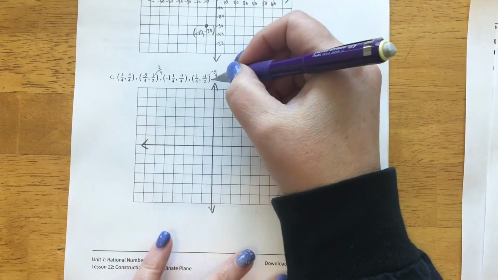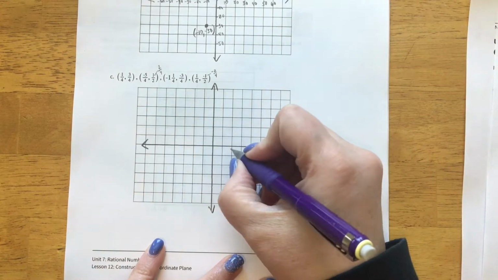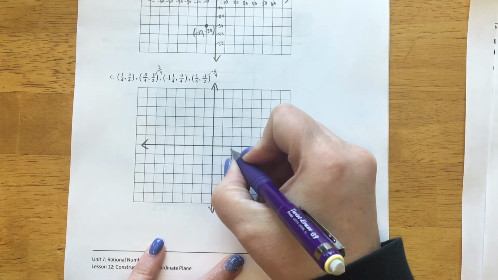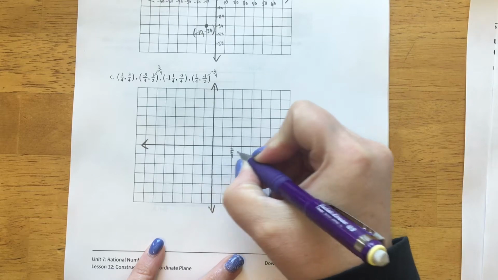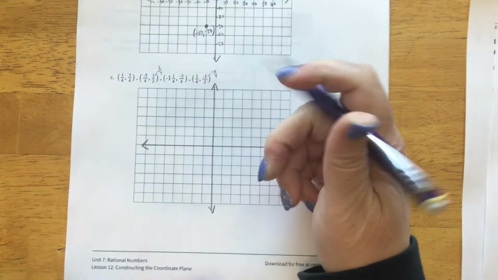but I do need to label them up, especially because they're fractional. So let's label. I don't think I want to label every single line. Let's just label 2/4. Well, how should we do this? Maybe I should label every one of them.